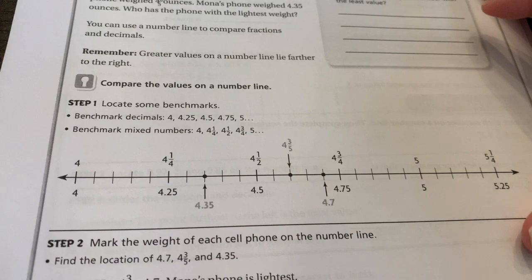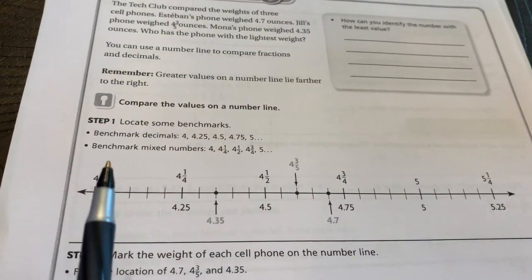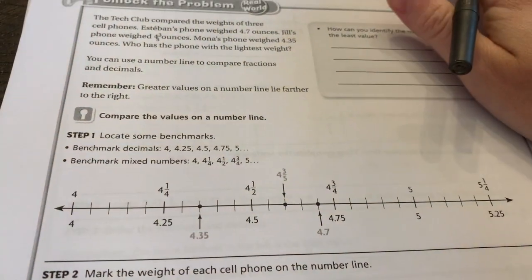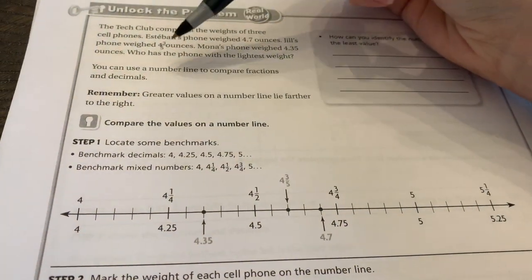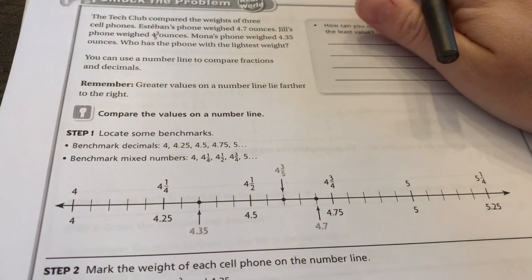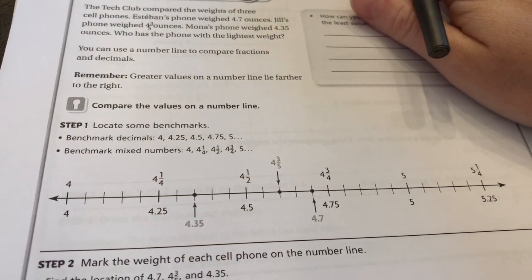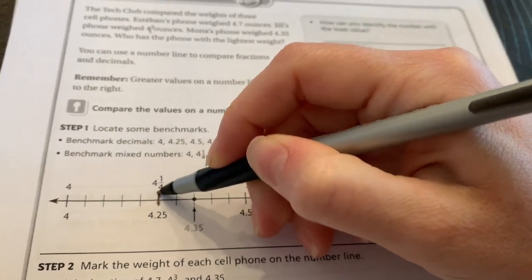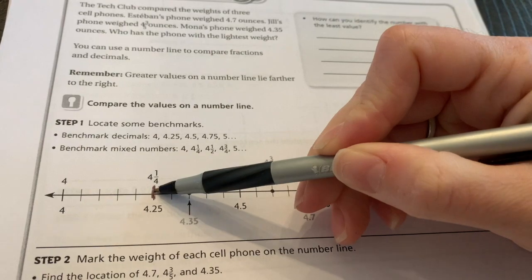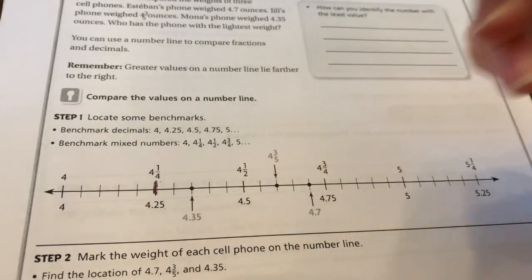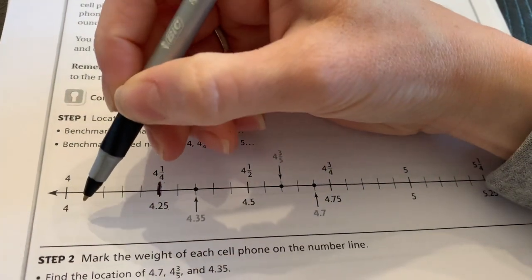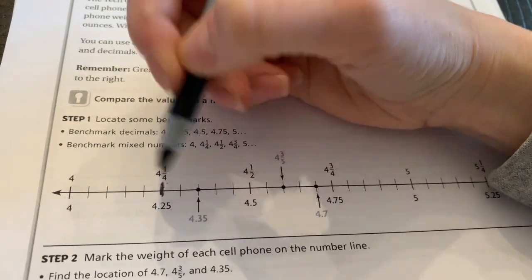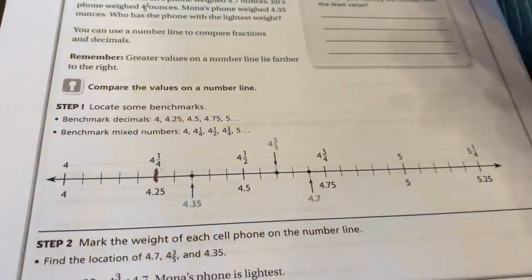So if you take a look at your number line, we're starting down here at 4 and going all the way up to 5 here. And we want to try to, as accurately as possible, compare these 3. So what we've done here is this is broken up into fourths. So this is 4 1/4, which is the same as 4.25, okay? Now we're breaking this up into even smaller pieces here.